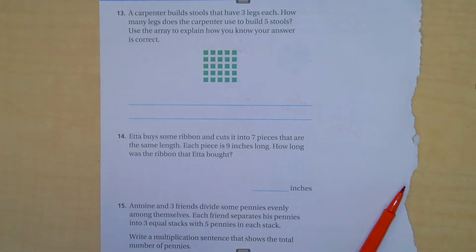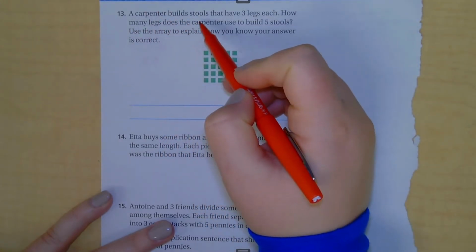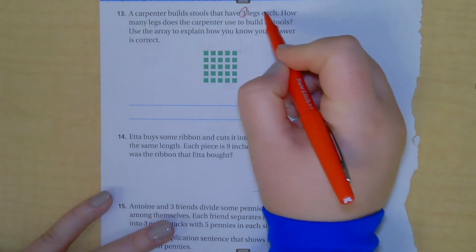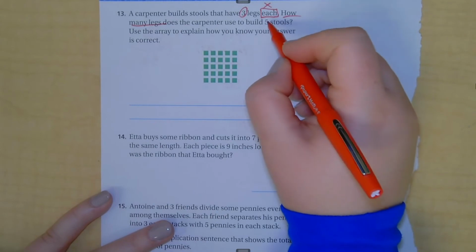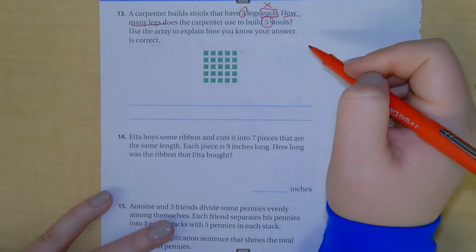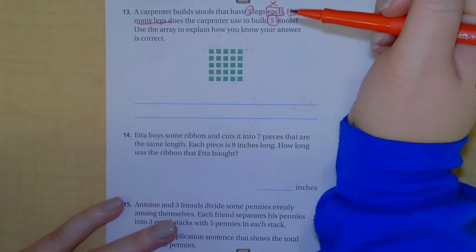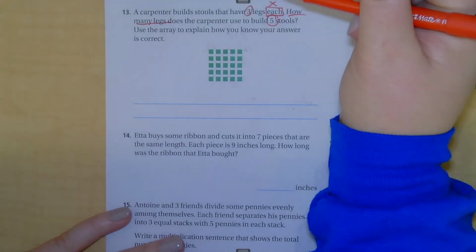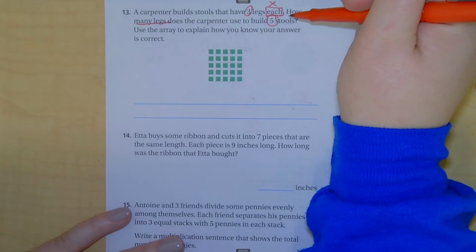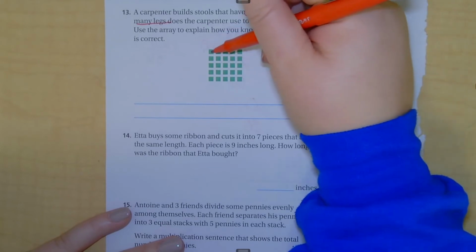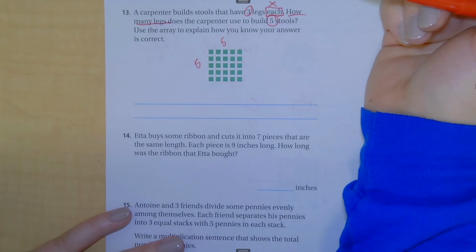So it's okay. Number 13. A carpenter builds stools that have 3 legs each. How many legs does the carpenter use to build 5 stools? Use the array to explain how you know your answer is correct, okay? Well, this array shows me 5 rows of 5.